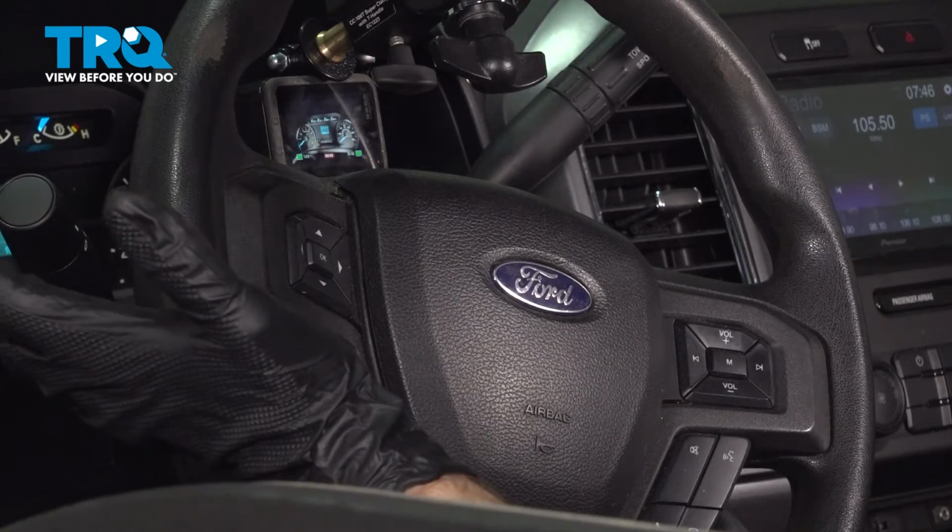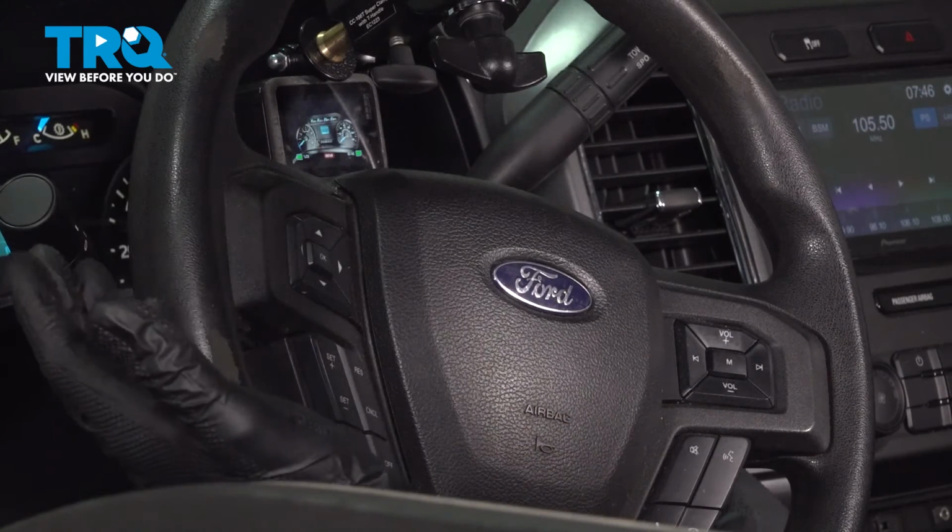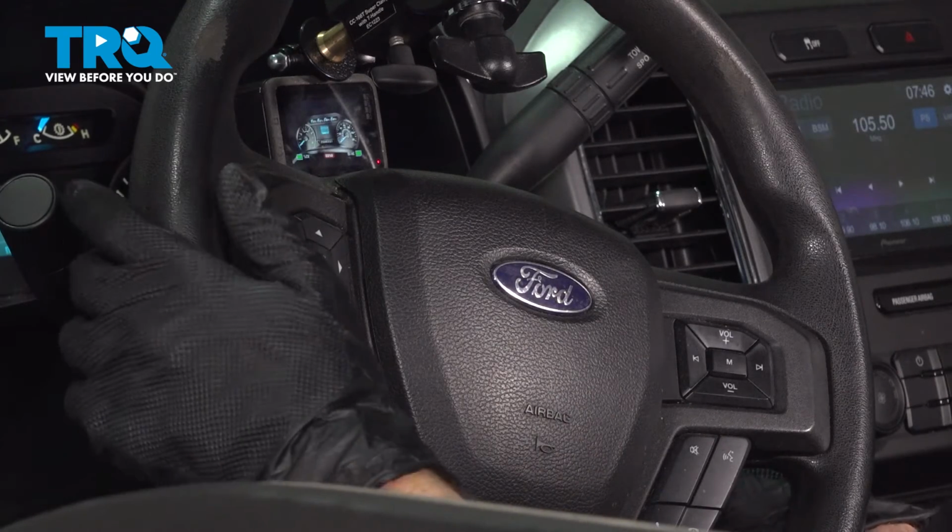Okay friend, let's get started on our job. We're going to reset the oil change maintenance light on this. To do that, we want to have the key in the on position, but the vehicle doesn't have to be running.